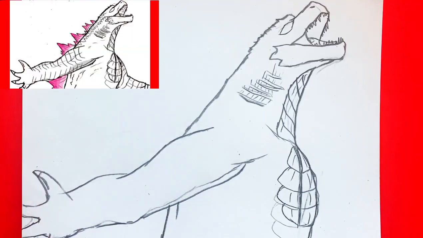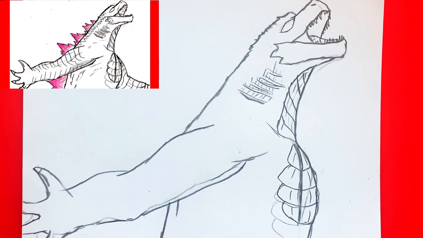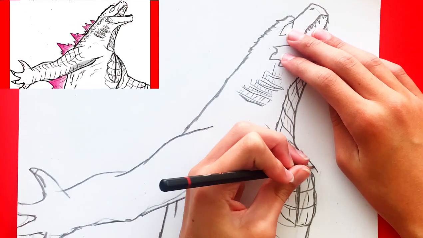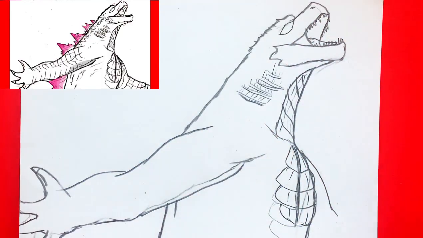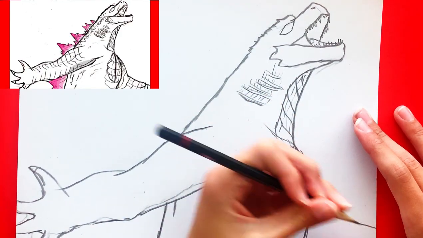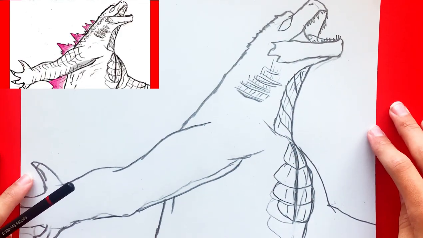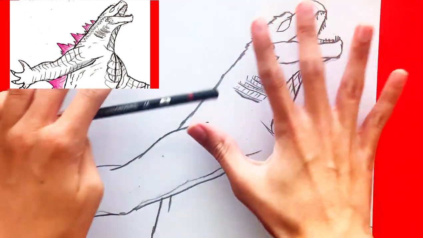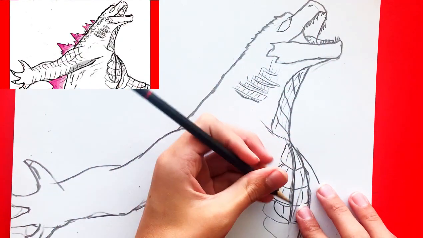And so yeah, we have got all that now. So I'm going to bring his other arm down like that, and it's just going to go like that. I'm using a different paper.